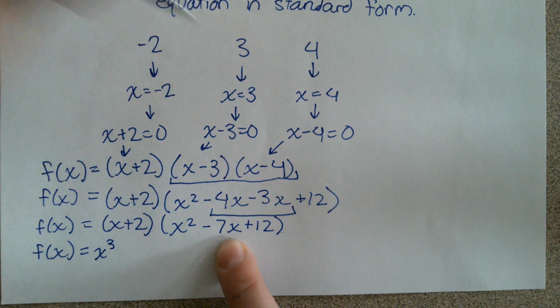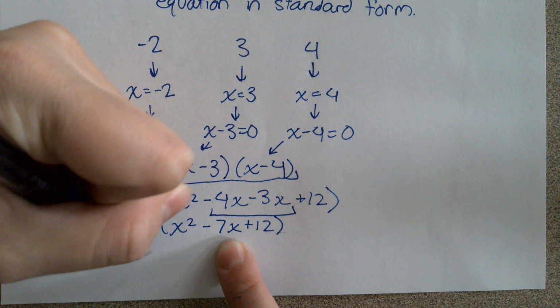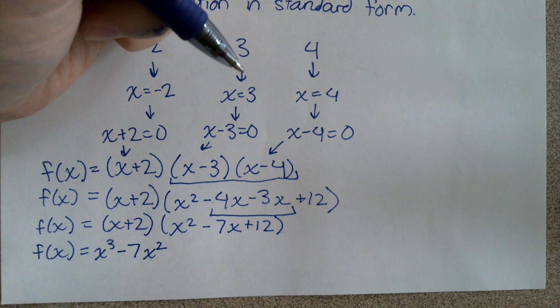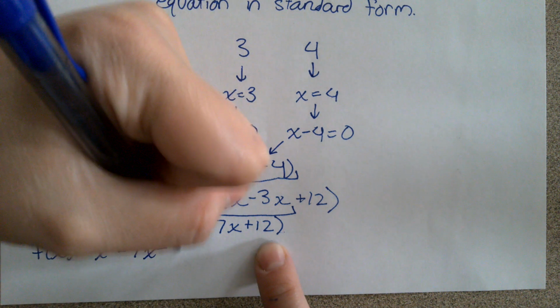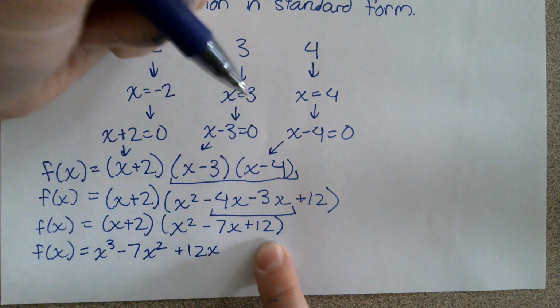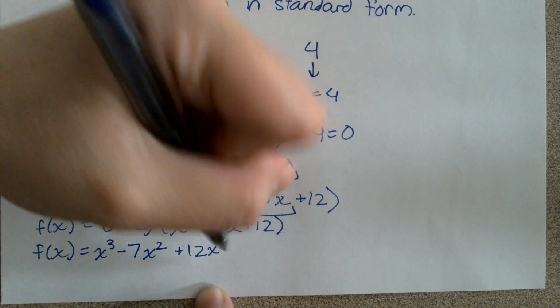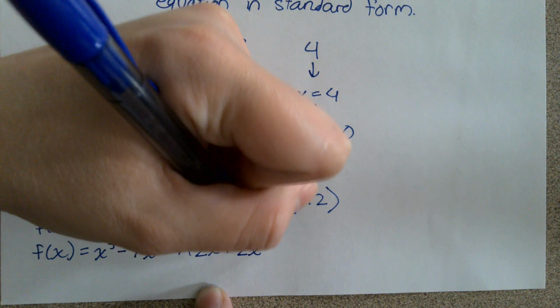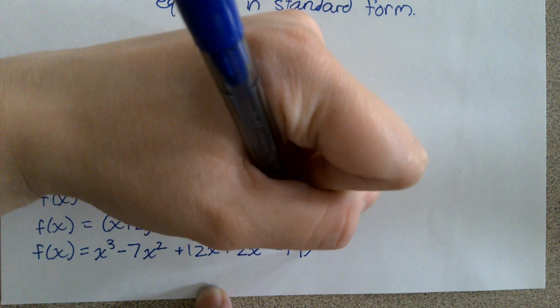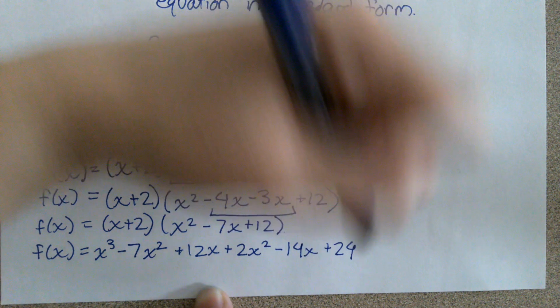X times negative 7x is negative 7x squared. X times 12 is 12x. Now I multiply the 2. So basically doubling everything here. Plus 2x squared minus 14x plus 24.